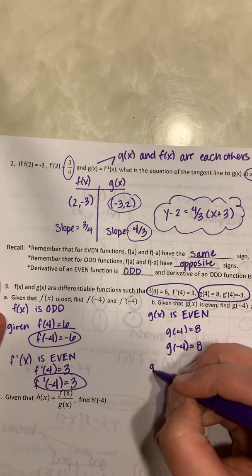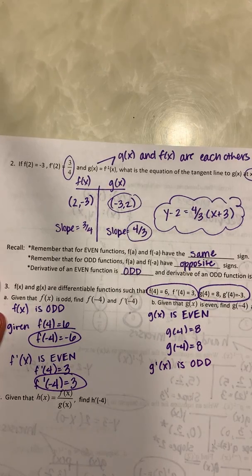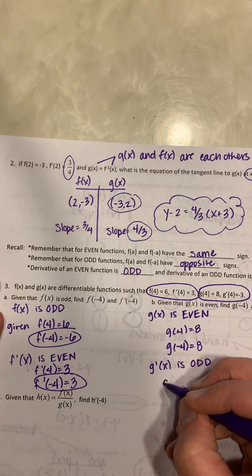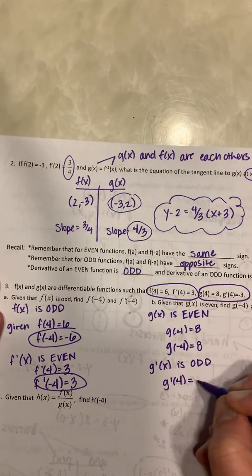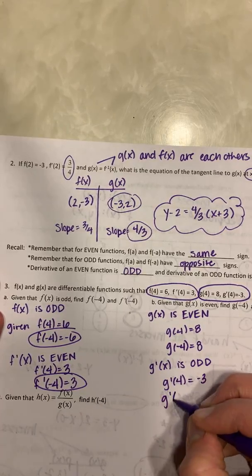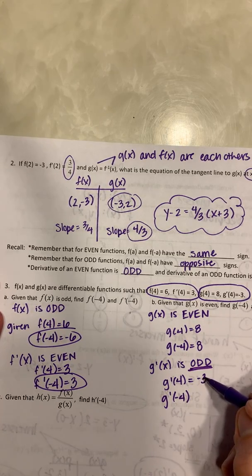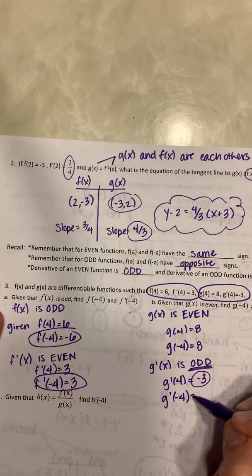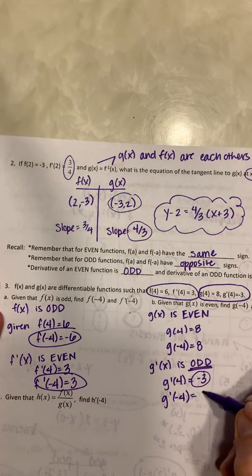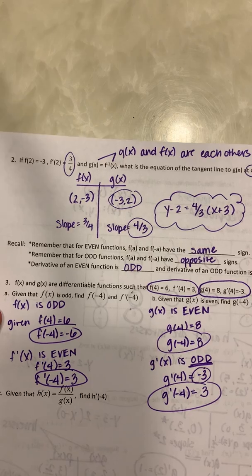Then I want to know about g prime. Well, if g is even, then g prime must be odd. And if g prime is odd, they told me that g prime of 4 is -3. Then I can use that to determine what g prime of -4 would be. Now remember, g prime is odd. So if my first derivative here is -3, and I change the 4 to a -4, that results in a +3. So those would be your two missing values. Okay?